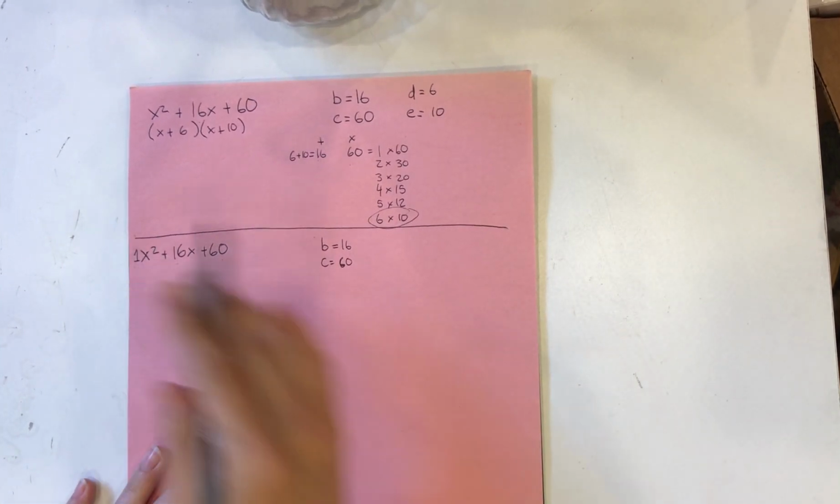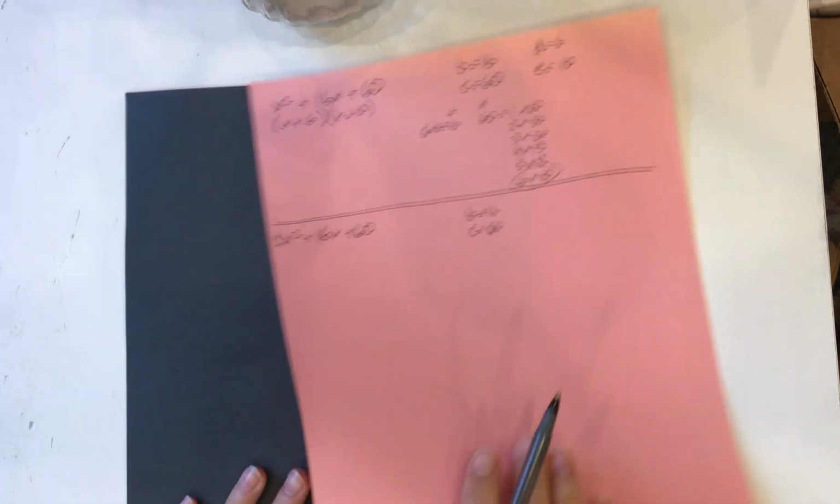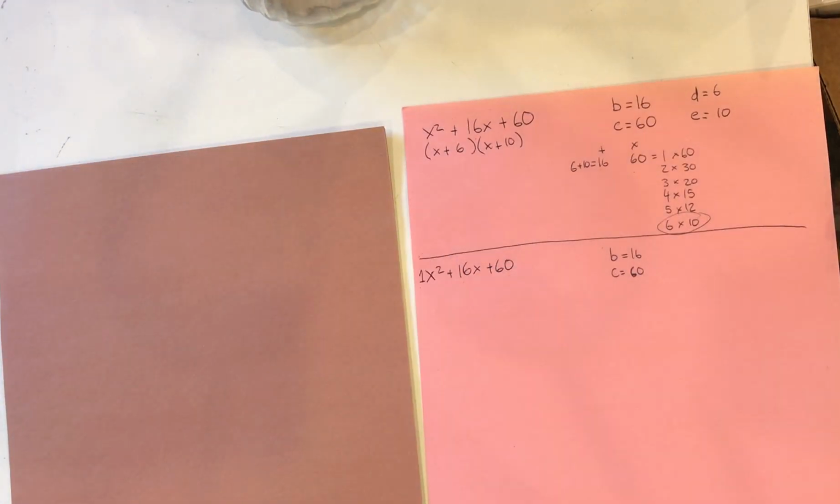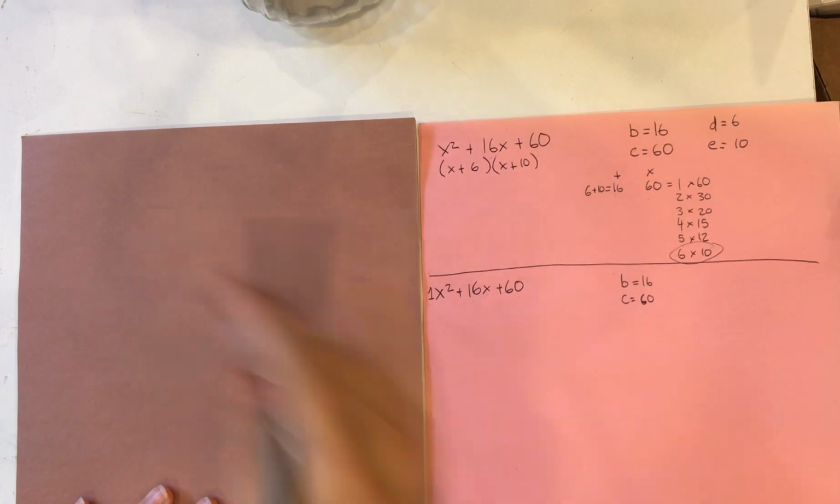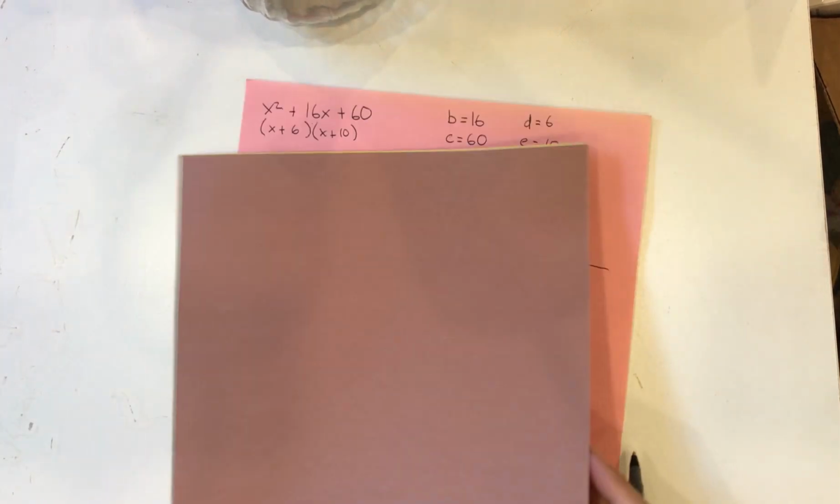Now, I'm going to push this to the side for a moment. Oh, we don't need any black paper. That's hard to write on. Okay, we're going to come back to that for a second.